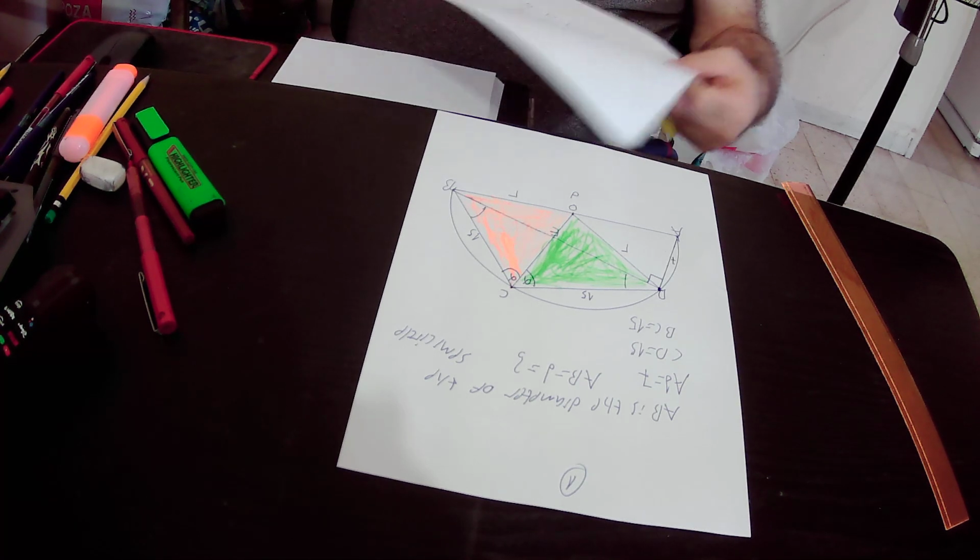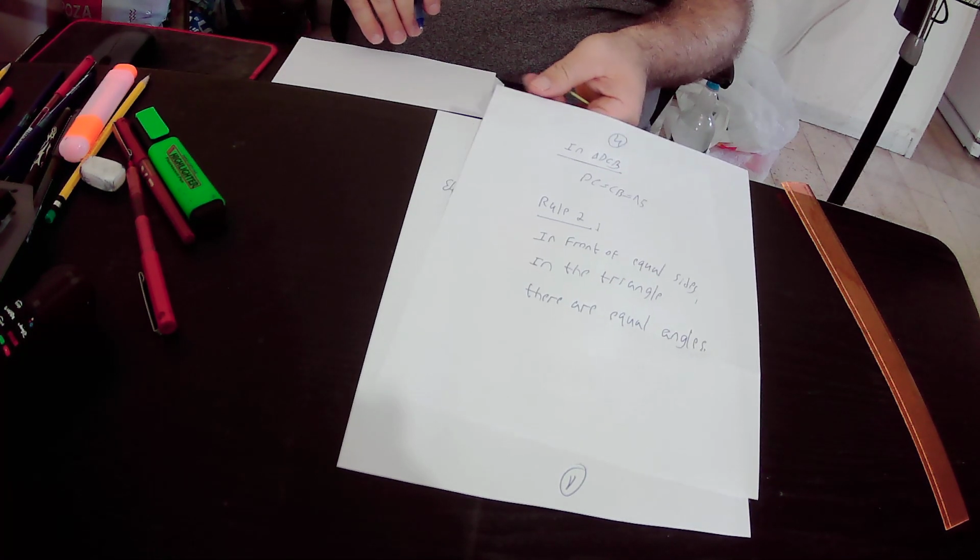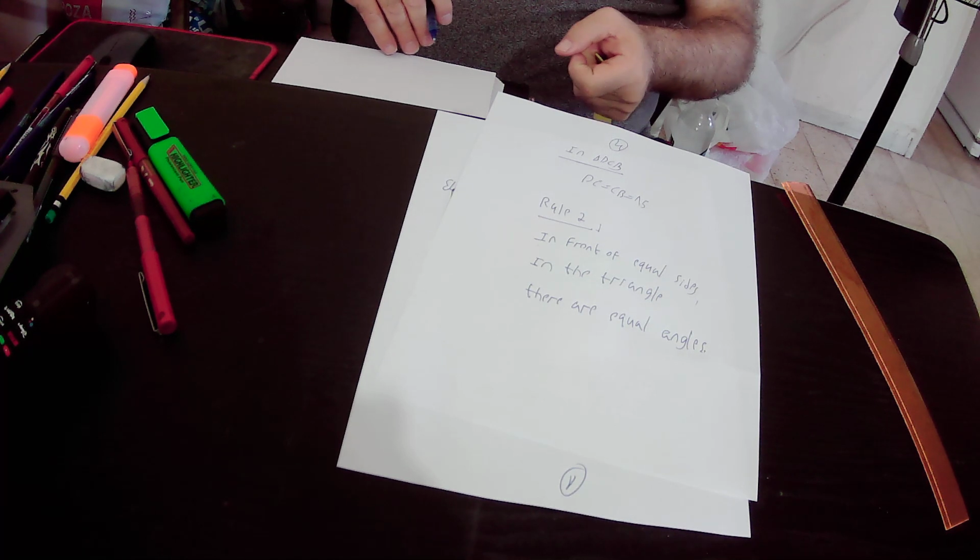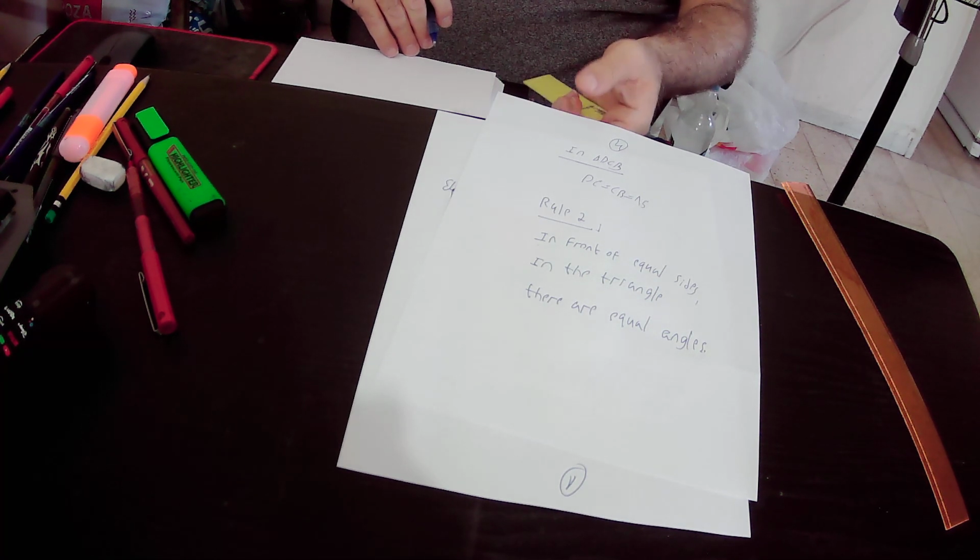Again, rule number 2 states that in front of equal sides in the triangle there are equal angles.